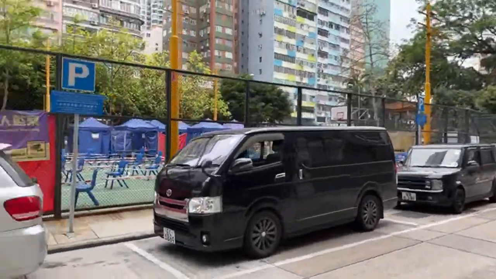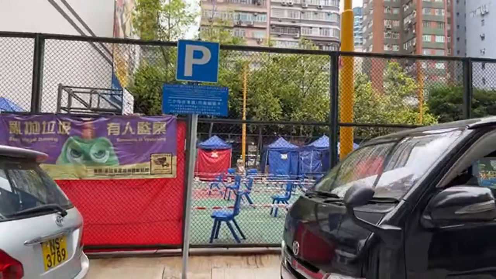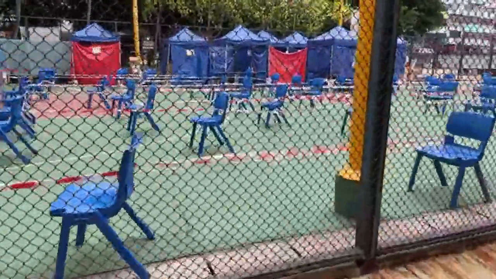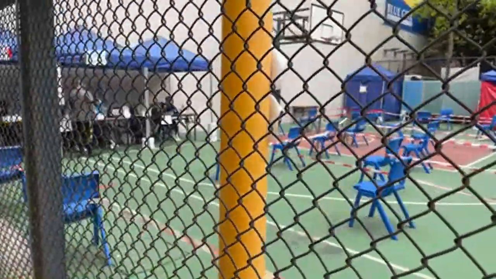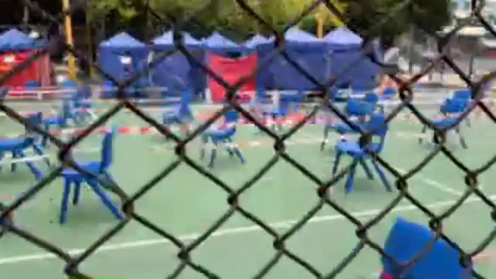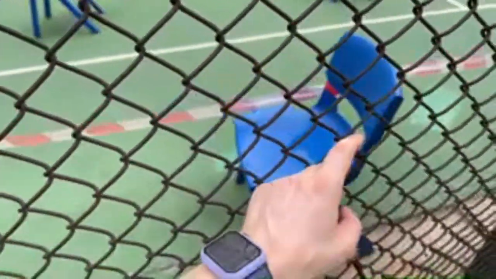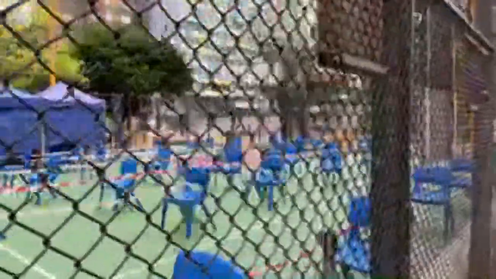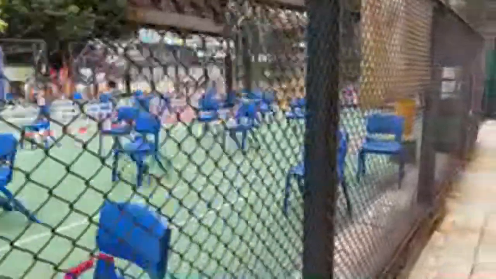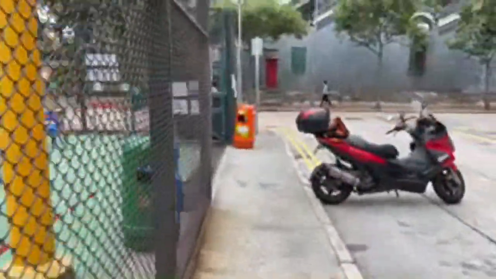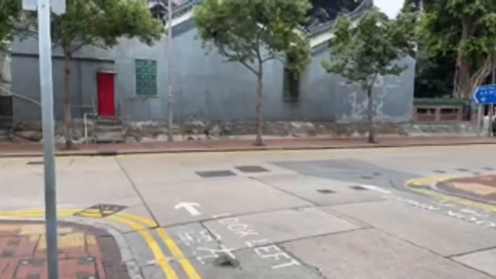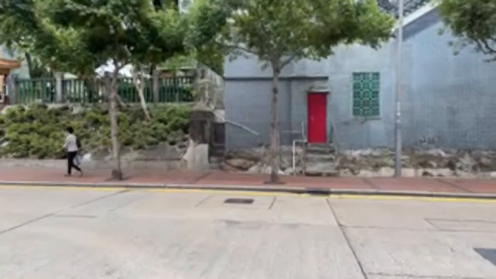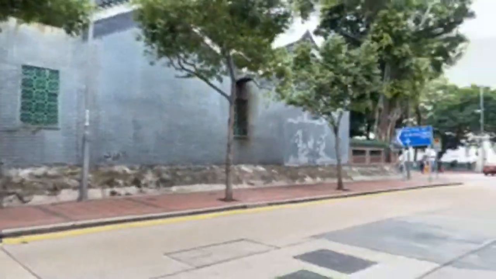Here's another testing centre, which is clearly busy. It is manned. There are people there. But who wants to sit in those seats? They don't even wipe them. No one's playing basketball today. This place doesn't have a street name. But we're on Public Square Street now.